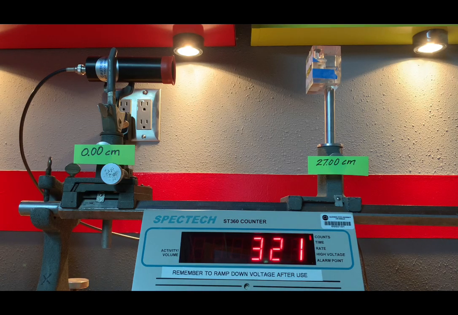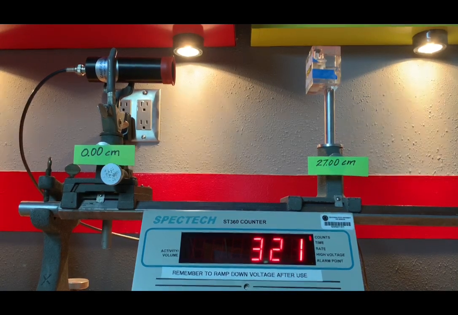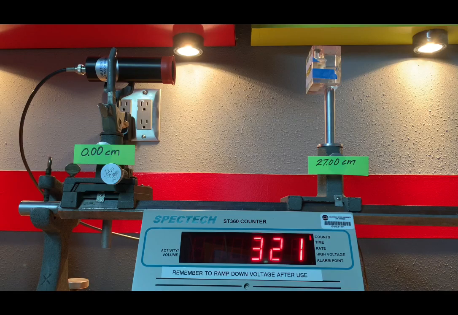Okay, so let's take this data. This is for our third position. We got 321 counts, and the time it took for that was 149.92 seconds. And I'm going to record the distance. That is 27.00 centimeters. Now let me put you on pause and get us a new distance for another data point.